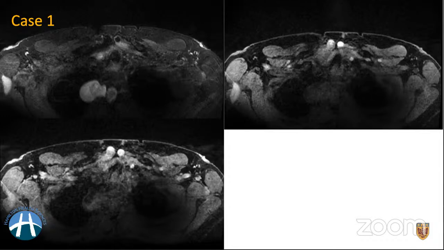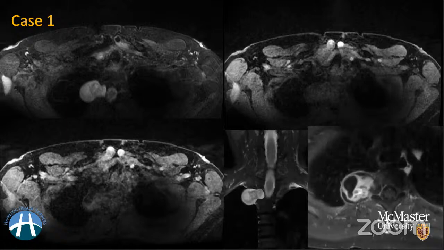So we performed a spine MRI. These are the images of the dedicated spine MRI. You see this coronal T2 weighted image. There is a heterogeneous T2 weighted lesion here in the right paraspinal location. And this is the post-contrast MRI image in T1 weighted phase with fat suppression. And you see all of that enhancement.